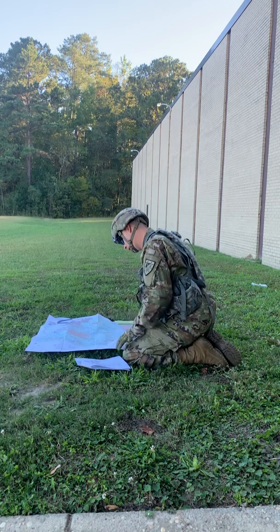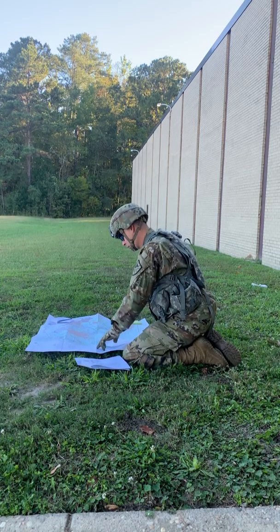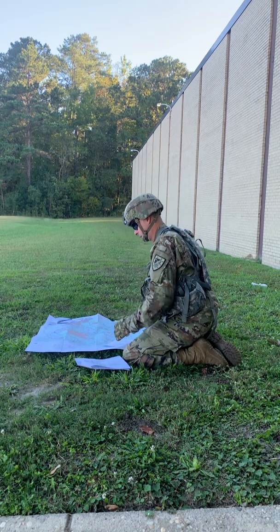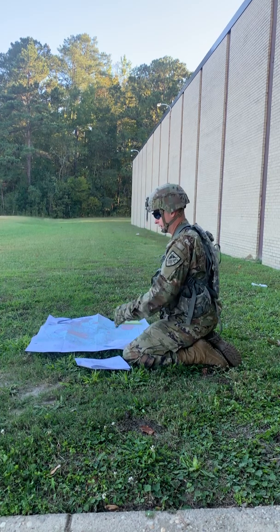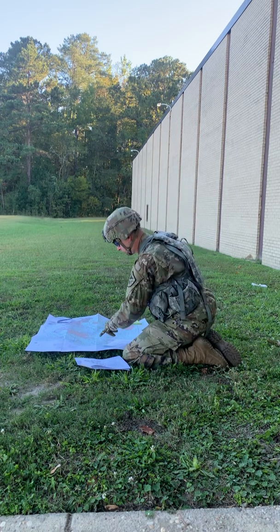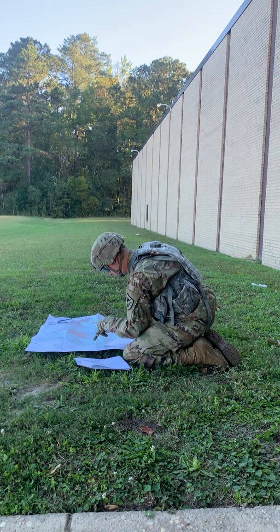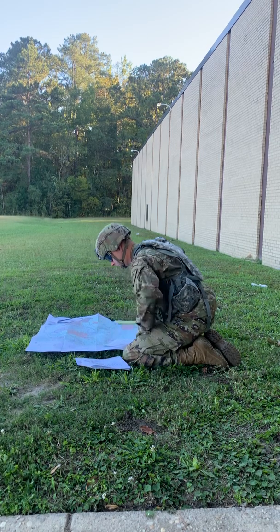Directly below that, it gives you your contour intervals, like I was talking about, how to measure the height of a hill. It's 10 meters. So for each contour line, if you were trying to measure the height of a hill, you would count the contour lines. So that's 1, 2, 3, 4. That's 40 meters.